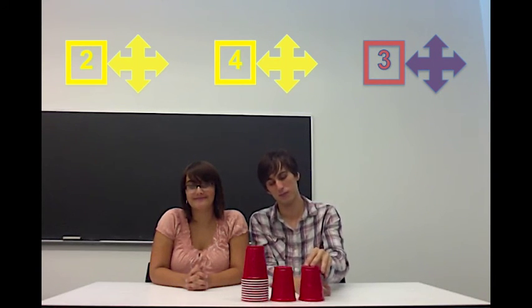Let's see how helpful our new function is by decoding this set of instructions. Well, our first symbol means place a cup at 2. Our second symbol means place a cup at 4. And our last symbol means place a cup at 3. Pretty easy, huh? Yeah, that's really helpful.